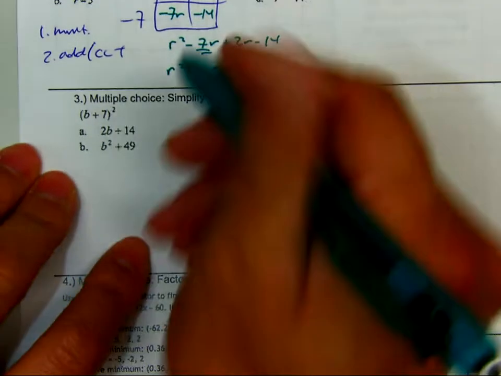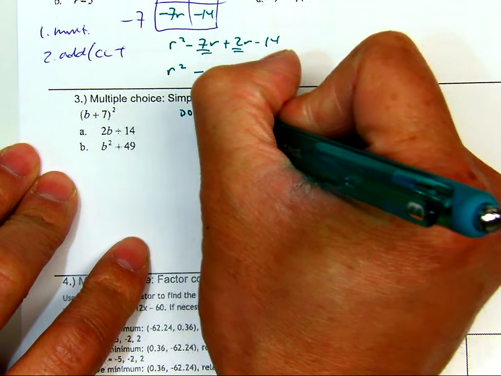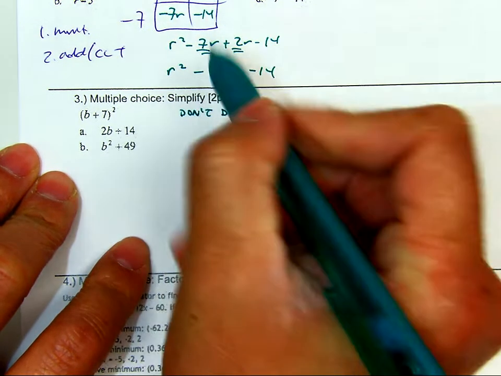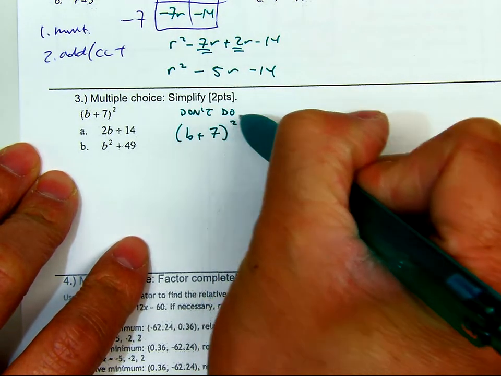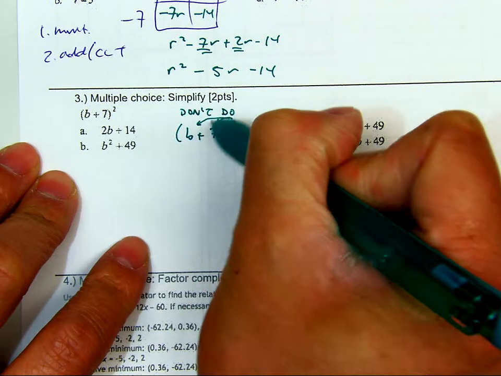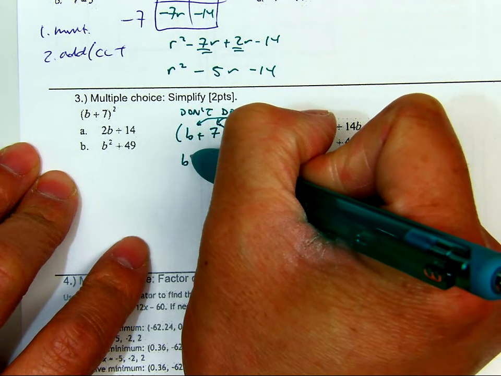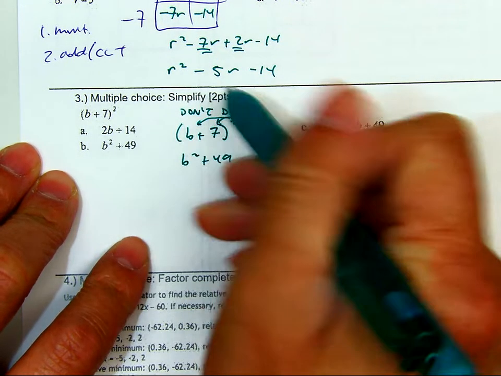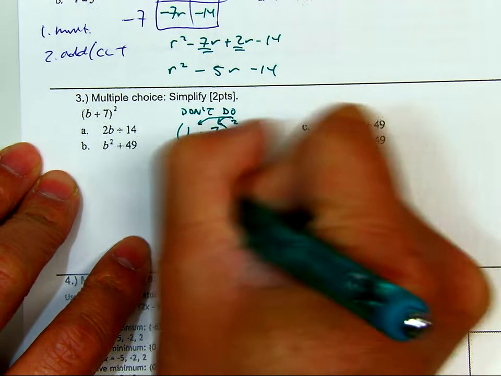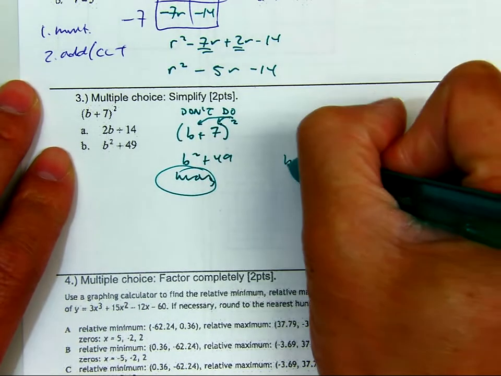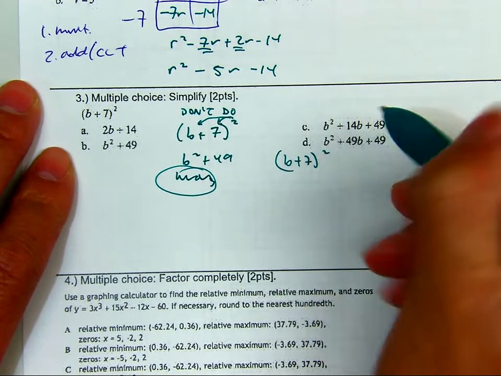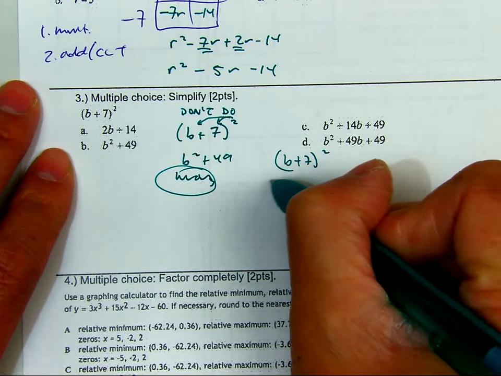Question number 7 says to simplify. Let me show you the common mistake. So I'll say don't do. A lot of students will try to take this 2 here and try to distribute, and you'll get something like b squared plus 49. So this is wrong. What does b plus 7 squared mean? The exponent there tells you that you have 2 of them.